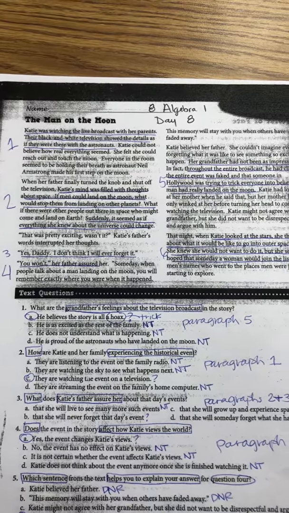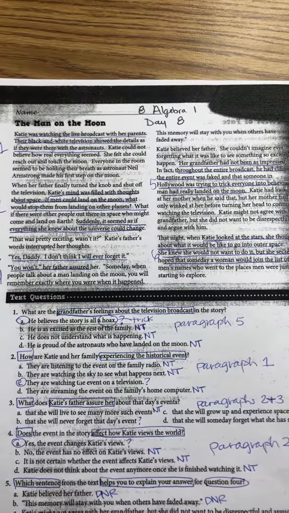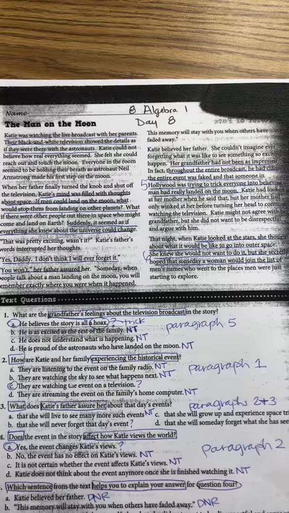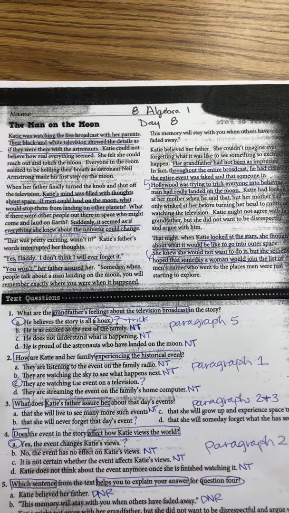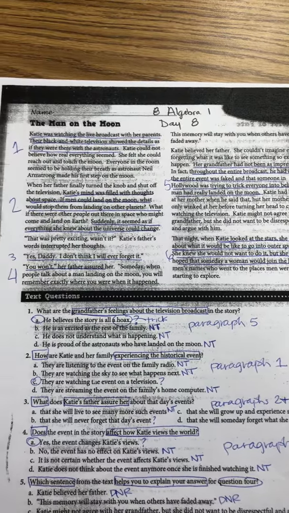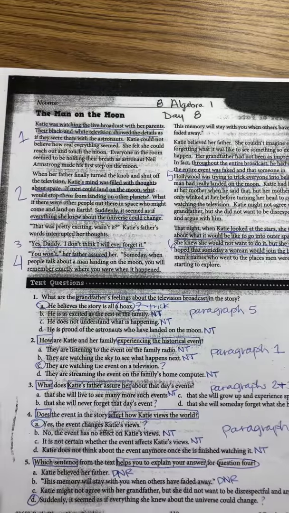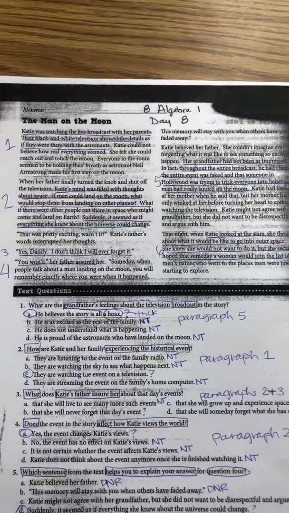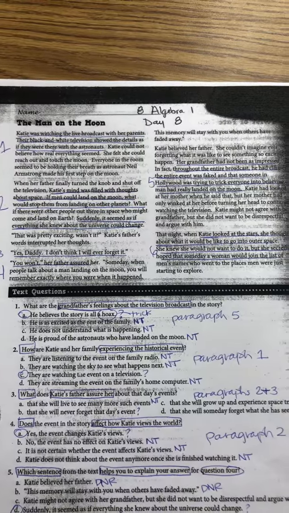I know that is not true because if grandfather didn't understand what was happening, he would not have been able to say or think that it was Hollywood playing tricks on them. And then answer choice D says, he is proud of the astronauts who have landed on the moon. Once again, I know that's not true because he thinks that it was fake.